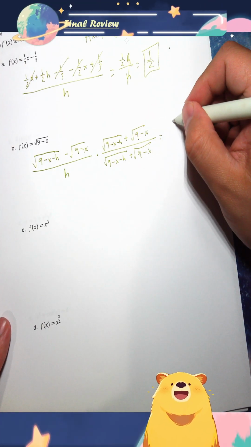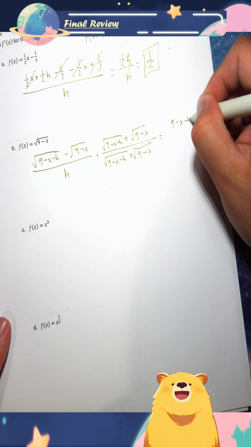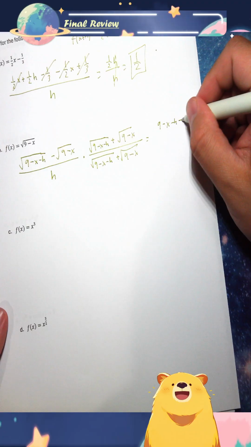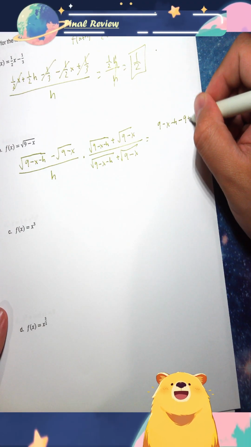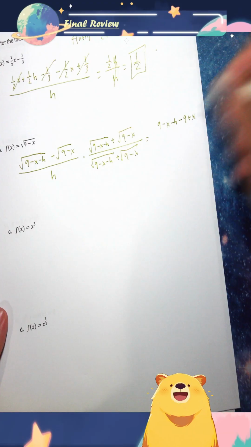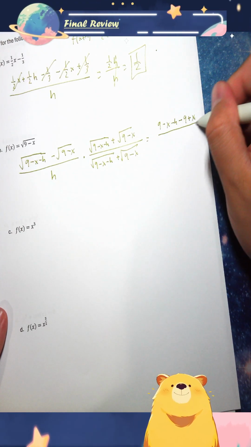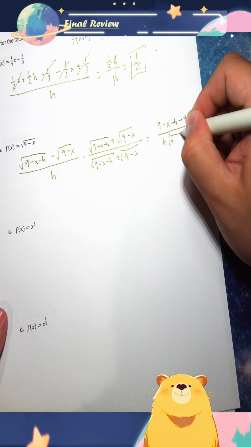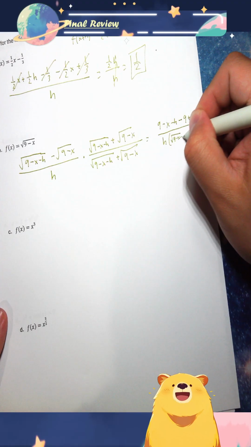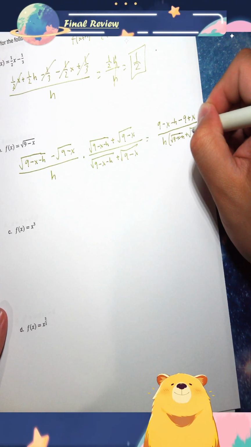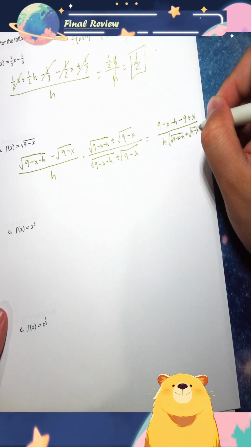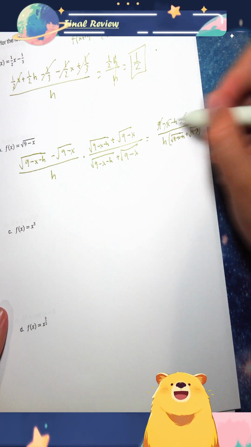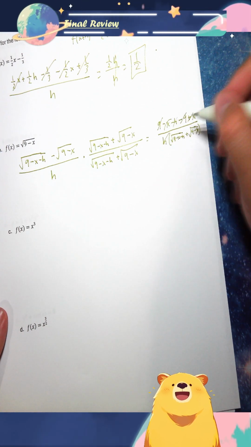And we know that we'll get 9 minus x minus h, and then we'll get minus 9 minus, or no, plus x over h times the square root of 9 minus x minus h plus the square root of 9 minus x. These guys will cancel out, and then the h's will cancel out.